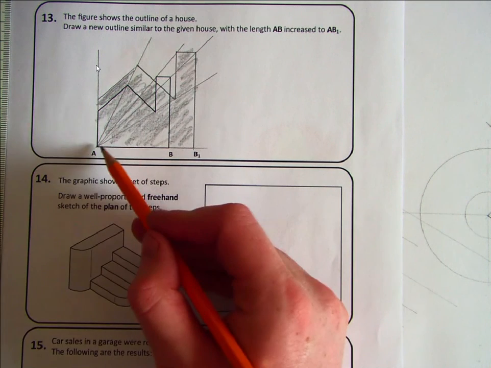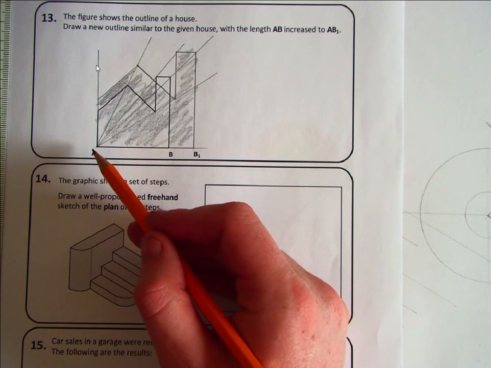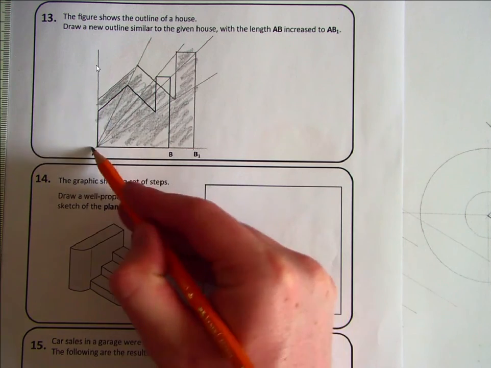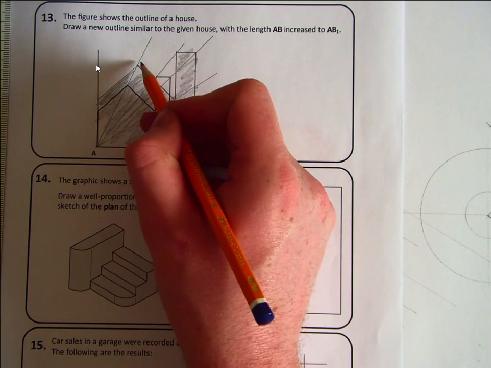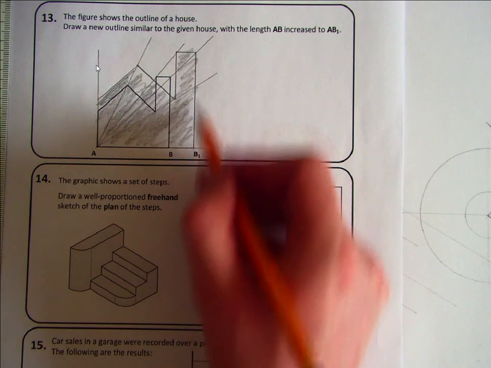A is my center of scale, my point of enlargement, out through all the points. From B, you just use all the different lines parallel to the original lines to get the different points.